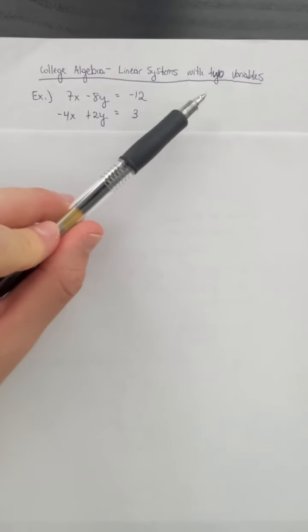Here we have another example problem for linear systems with two variables. And the difference with this example problem is we won't specify which method for solving that we'll use. So we can either use elimination or substitution. And for this example, we're not going to say which one.